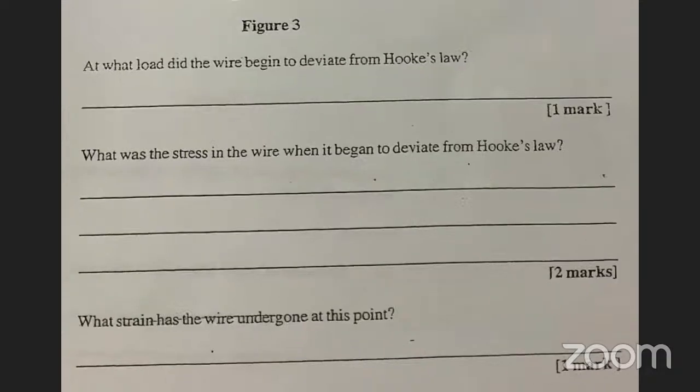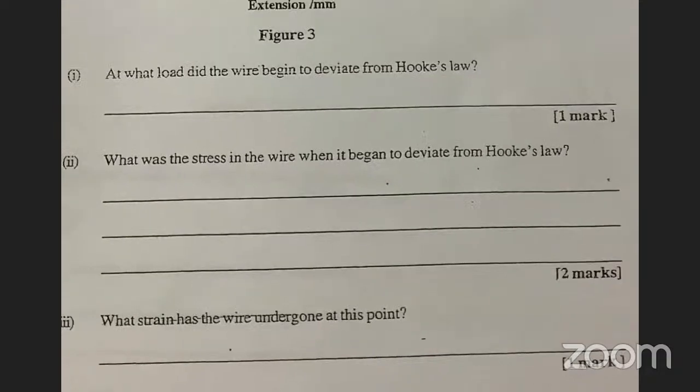What was the stress in the wire when it began to deviate? How do you find stress? Stress is force over area. Right, but what is the force? 54, nice. What would the area be? Pi r squared, right? And I gave you the diameter. Correct? Diameter was 1 millimeter. Work it out for me now.